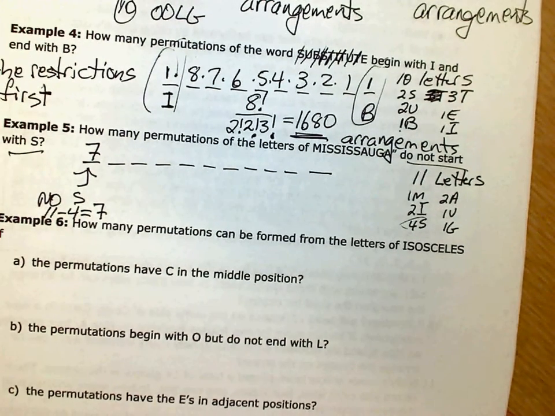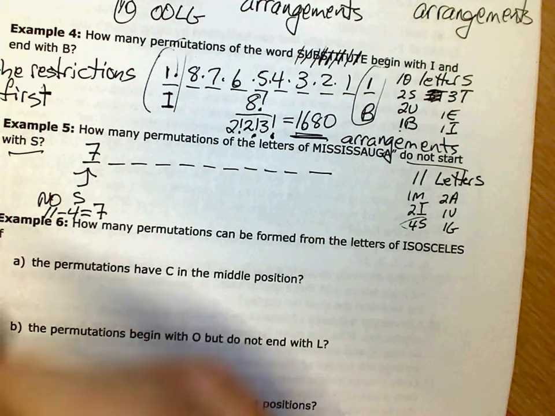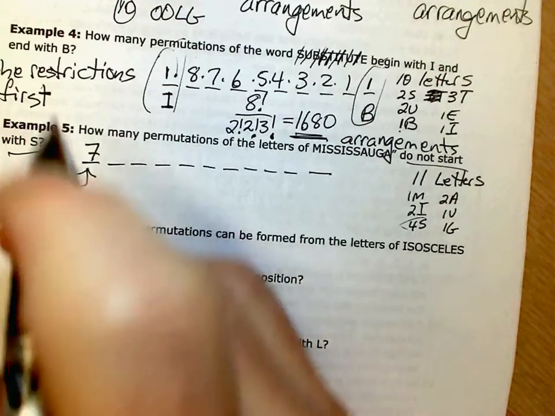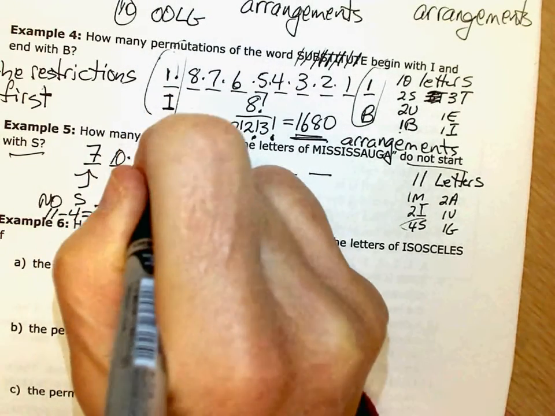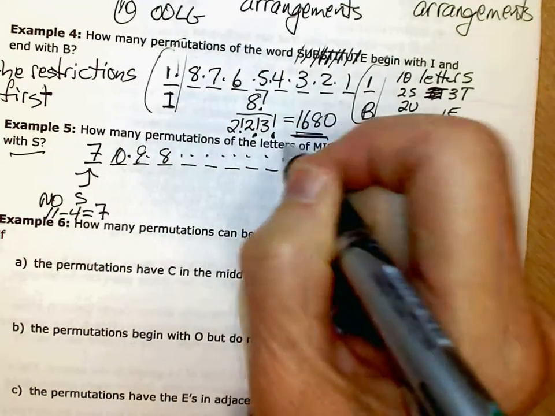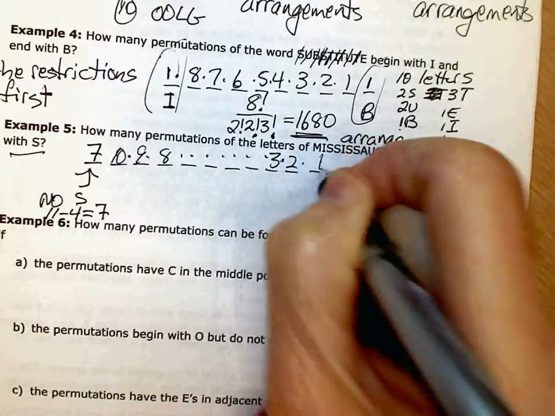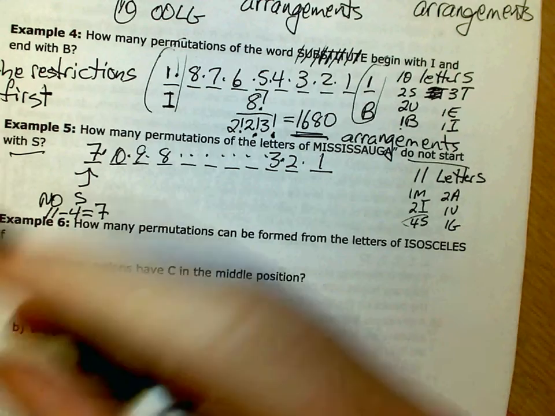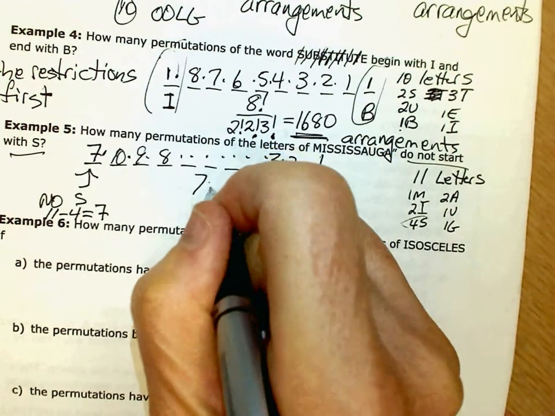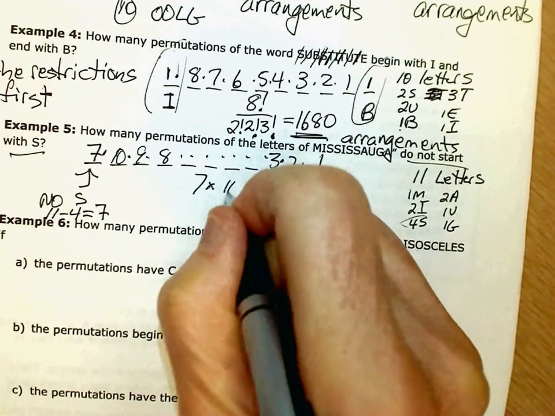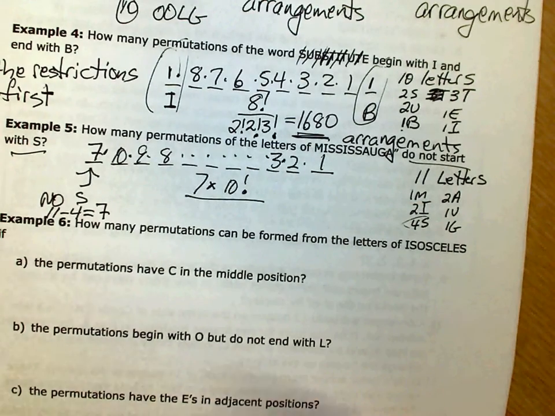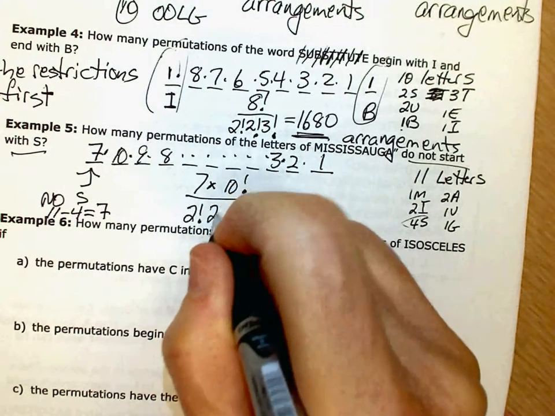How many letters do I have for the next position? Yeah, so it's 10, 9, 8, all the way down to 3, 2, 1. Okay, so let's do it and we'll divide by what's the same. We have 7 times 10 factorial over what is the same: 2 factorial, 2 factorial, 4 factorial.